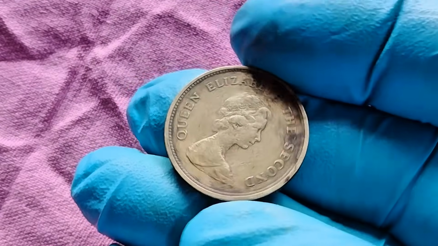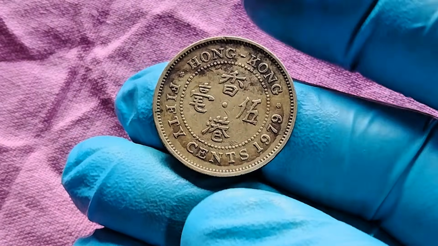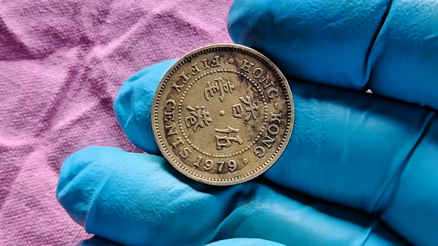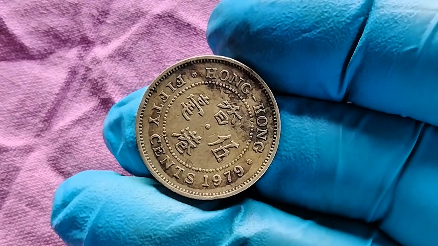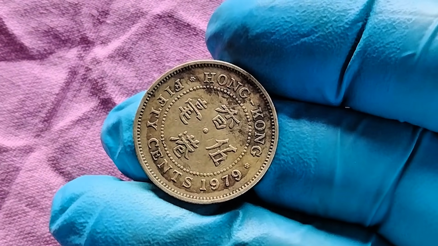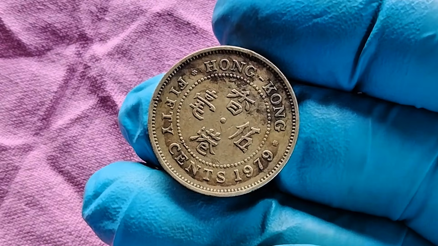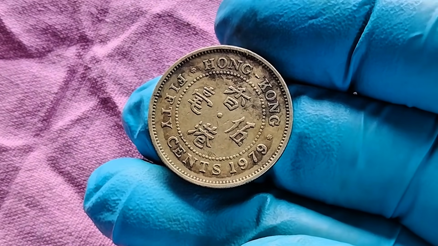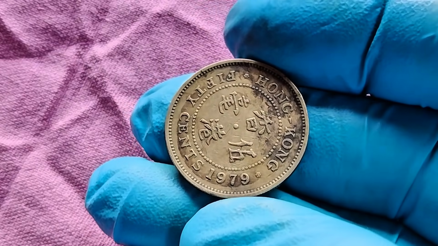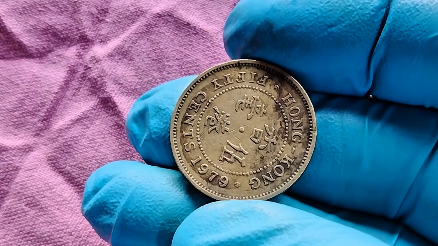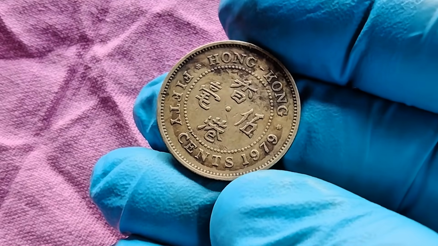The reverse side of the coin displays the denomination, 50 cents, along with the year 1979. The design usually includes decorative elements that represent Hong Kong's identity and economic growth during that era. Hong Kong in the 1970s was rapidly developing into a major financial and trading center in Asia, and coins like this circulated widely in markets, shops, and transportation systems across the territory.